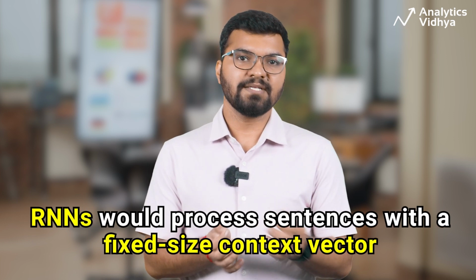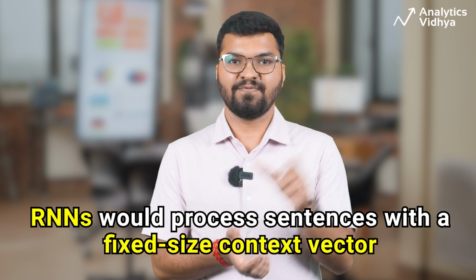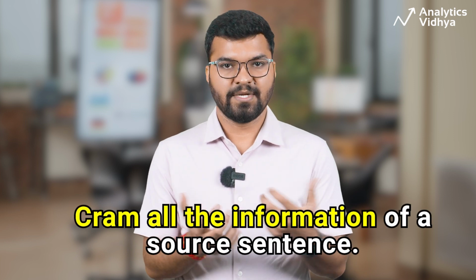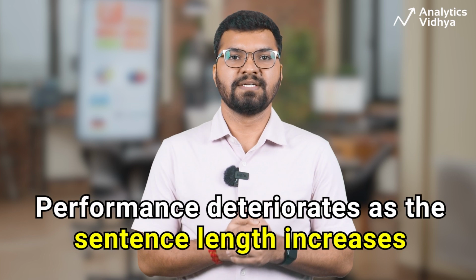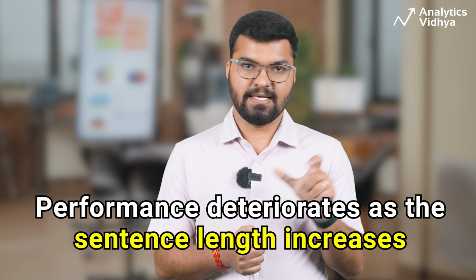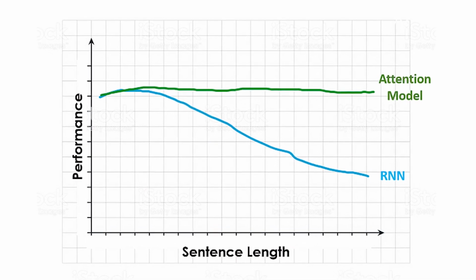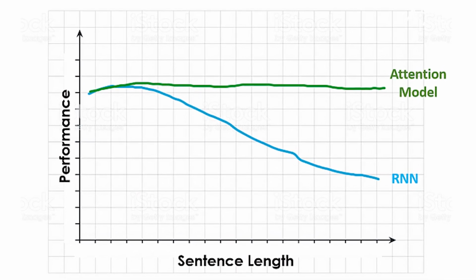Well, RNNs would process sentences with a fixed size context vector. What this means is that they tried to cram all the information of a source sentence, regardless of its length, into a single fixed length vector. And because of this, their performance deteriorates as the sentence length increases. This figure shows how the performance of RNN goes down as we increase the length of the input sentence.